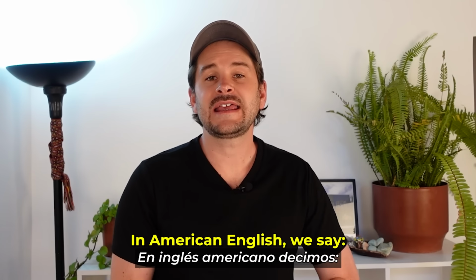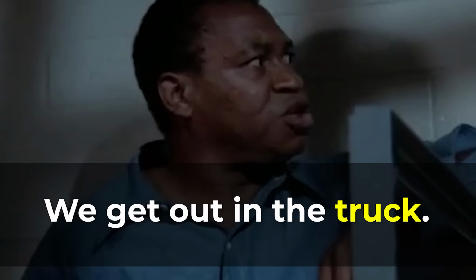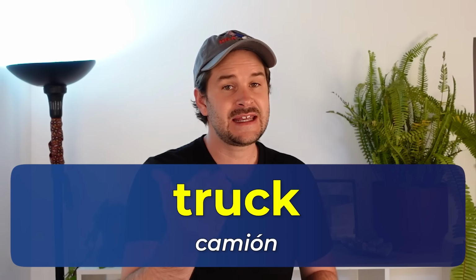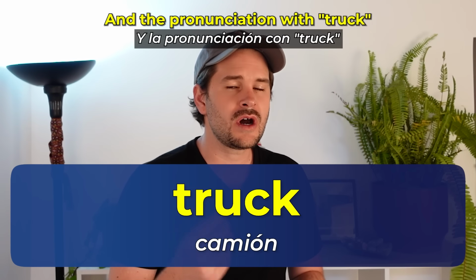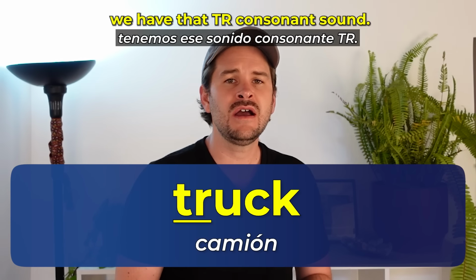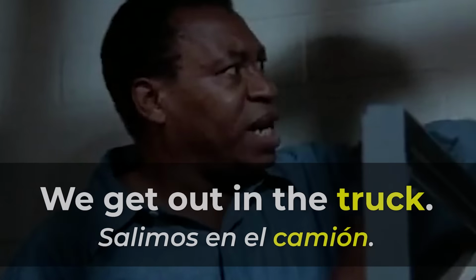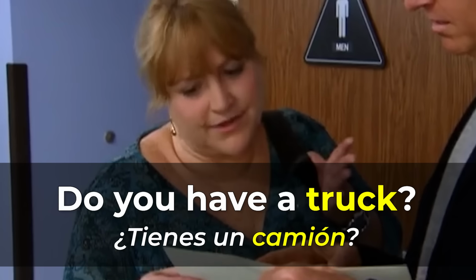In American English, we say truck instead of lorry. We get out in the truck. Do you have a truck? In Spanish, sería camión. And in the pronunciation of truck, we have that TR consonant sound. Truck. We get out in the truck. Do you have a truck?